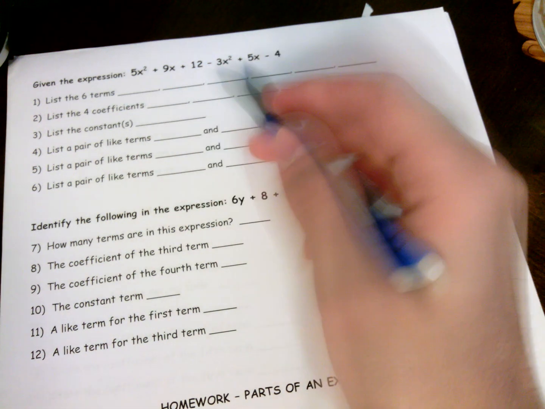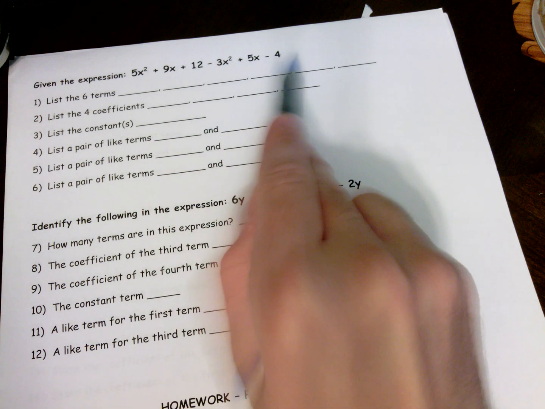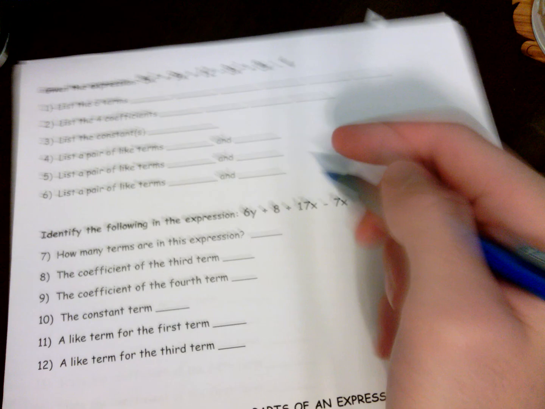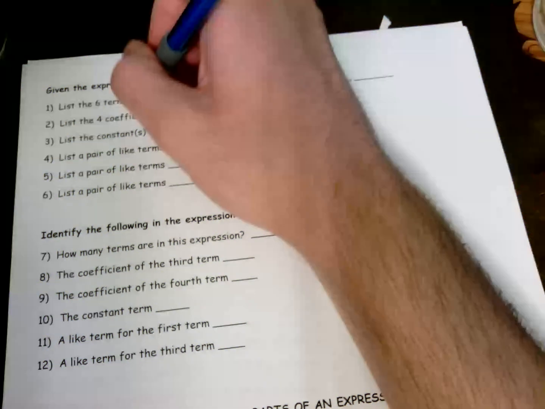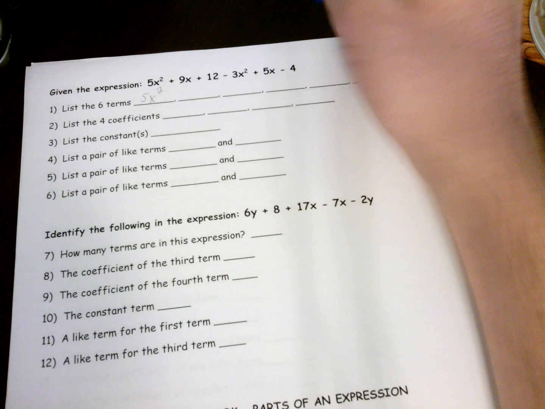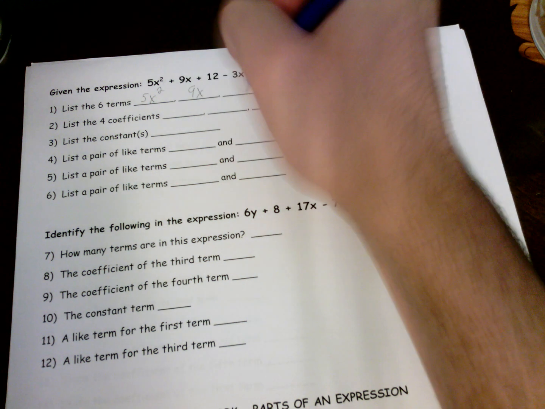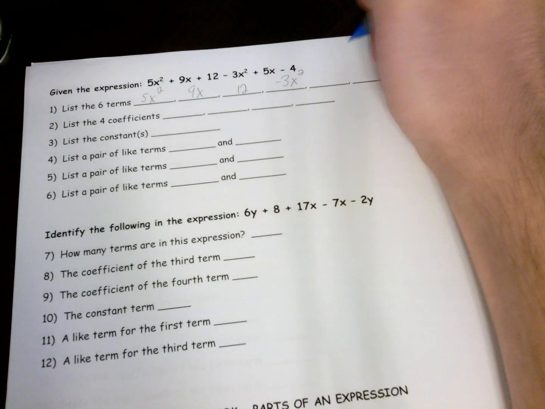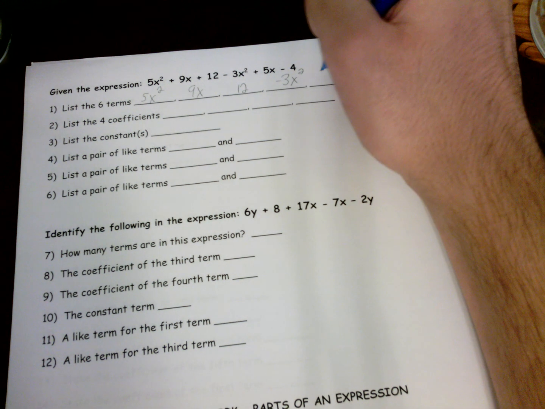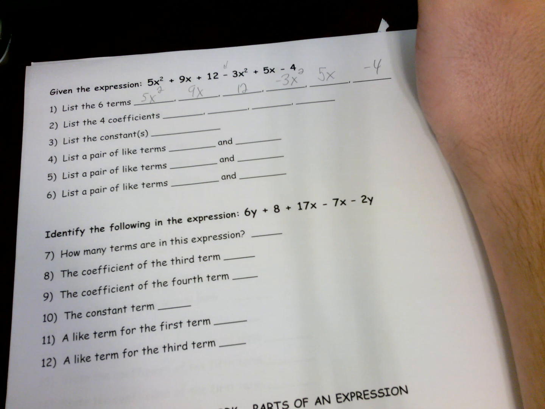Okay. So, given the expression 5x squared plus 9x plus 12 minus 3x squared plus 5x minus 4, list the 6 terms. Okay, so our 6 terms are 5x squared, that's our first term. Our second term is positive 9x, because we have a plus. Our next term is 12, positive 12. Our next term is negative 3x squared. Be careful, it is not positive 3x squared, it's negative 3x squared because we have this minus sign. Okay, next term 5x, and last term negative 4.